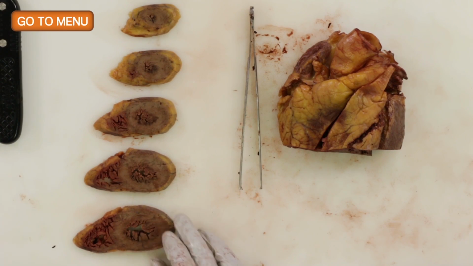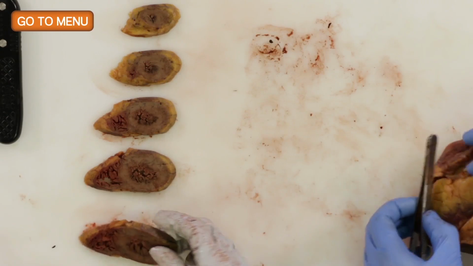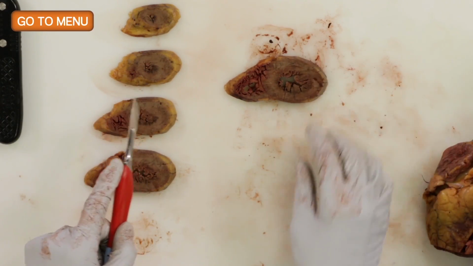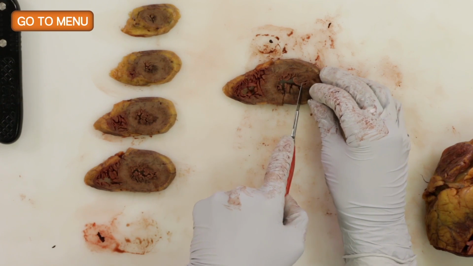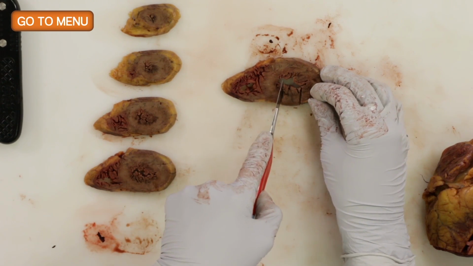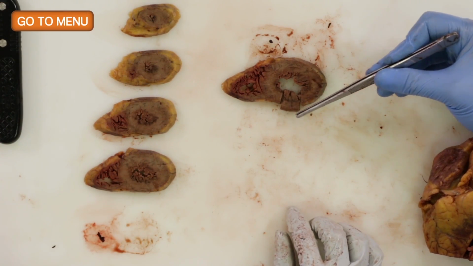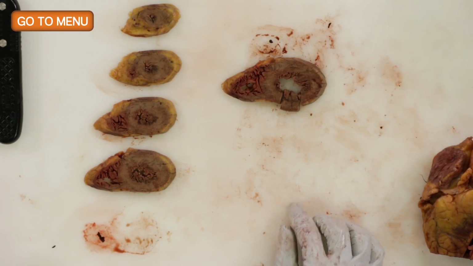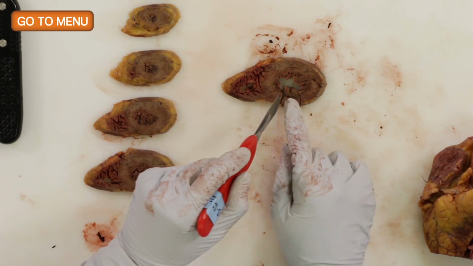Choose this one. Sure. Let's move it over here. So go ahead. All right. So you have posterior, and the goal for the section is to get all the way from the epicardium to the endocardium, and so you can see the whole thickness. So you want to trim that so it's one.